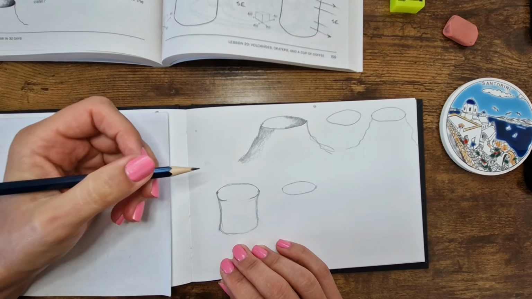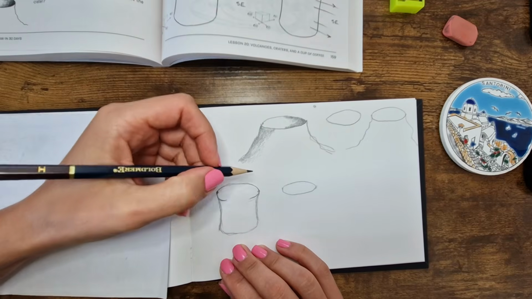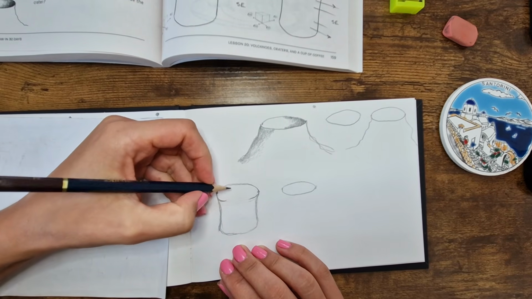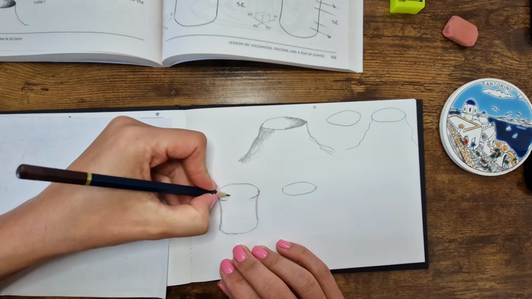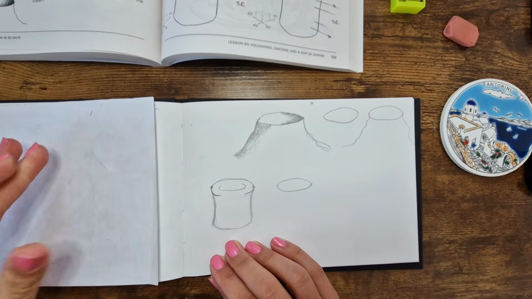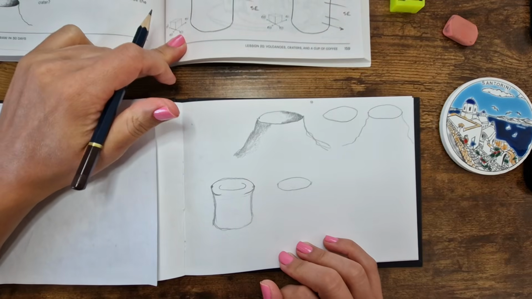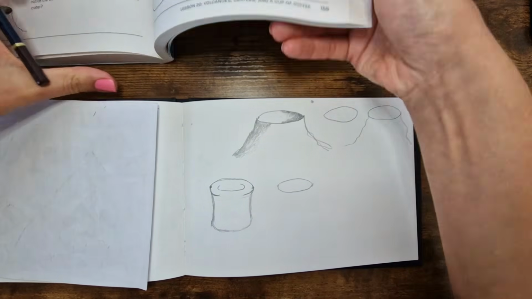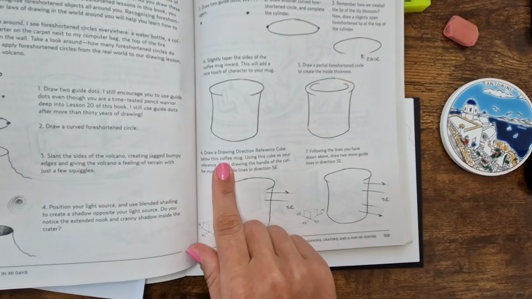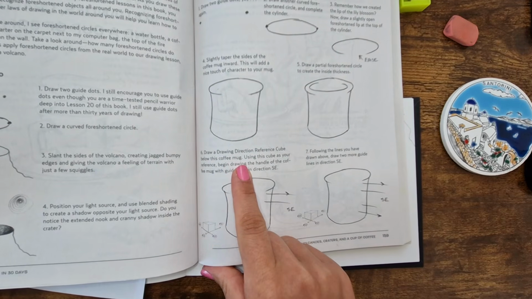Right, so that's that. And then he was saying to draw the foreshortened circle inside. Like that. That'll do it. That's good. I'm happy with that. Right.